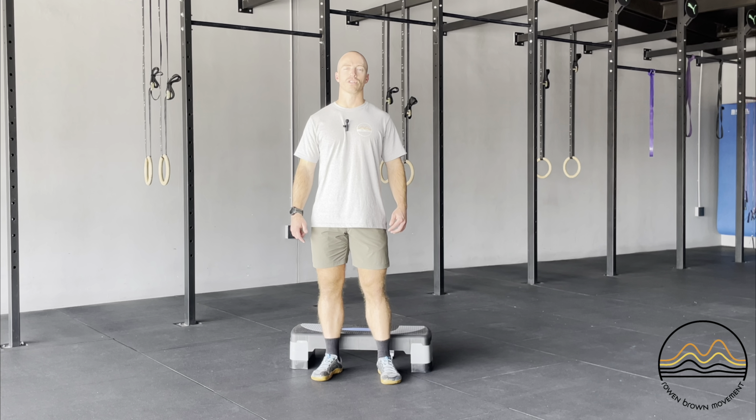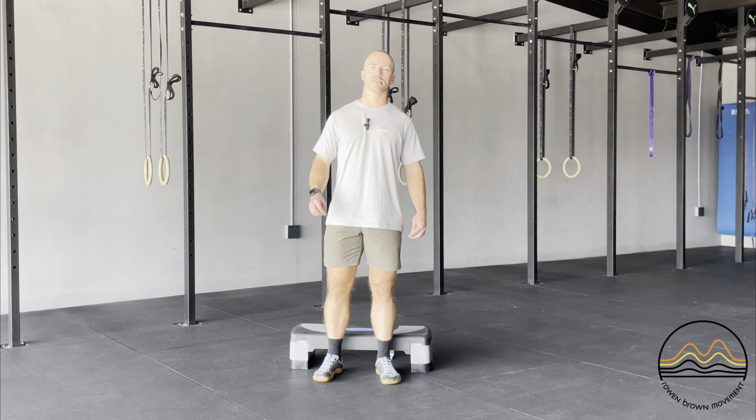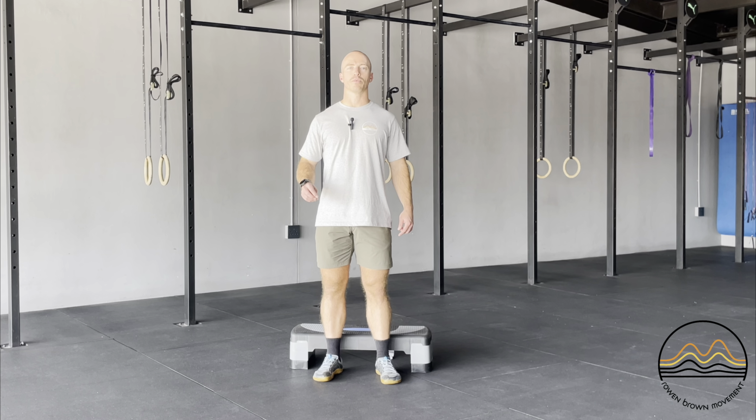Hi guys, today we're going to talk about ITB syndrome, or iliotibial band syndrome pain. If you've ever had pain when you're running, lunging, jumping, anything like that, and you're getting pain on the outside or lateral aspect of your knee, maybe coming up your leg and on the outside of your hip, then it could be an IT band issue.